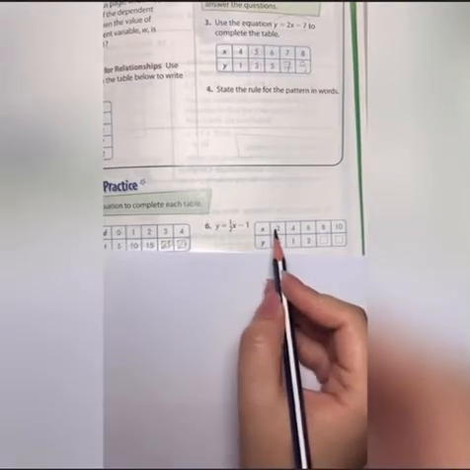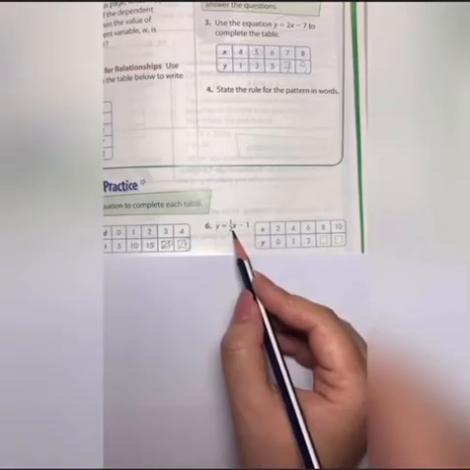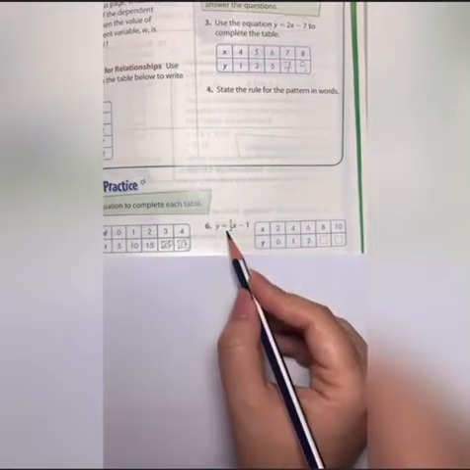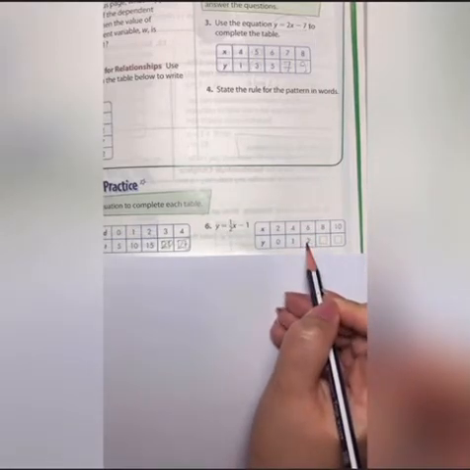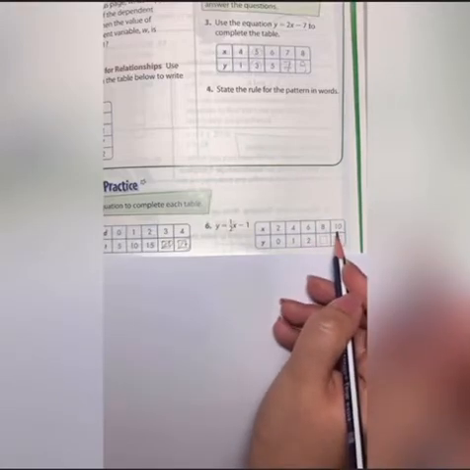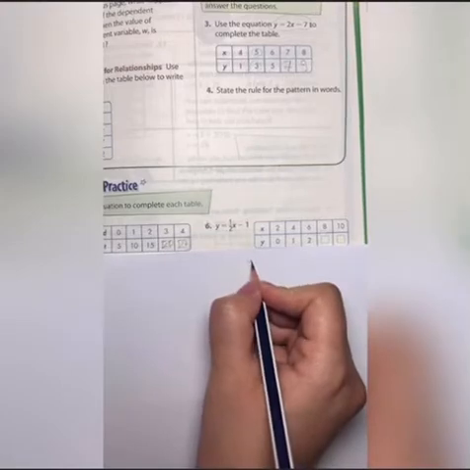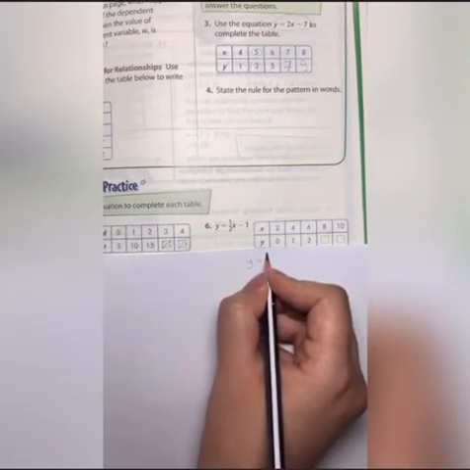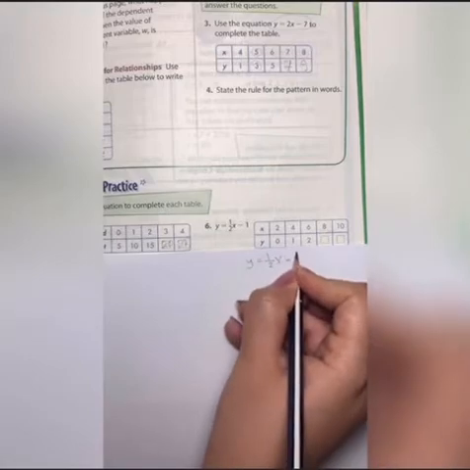For question 6, we know if x is 2, then y would be 0. If x is 4, y would be 1. If x is 6, y would be 2. Now we should find this one. Now our equation is y equals 1 over 2 times x minus 1.